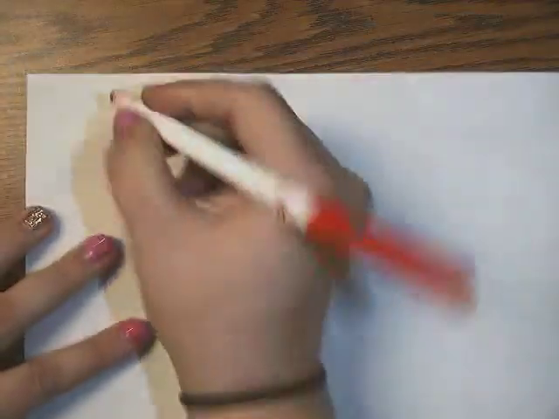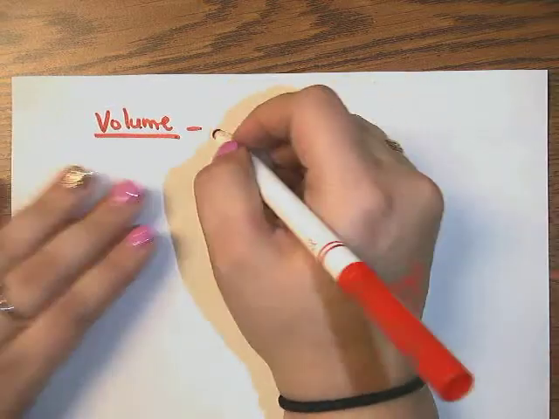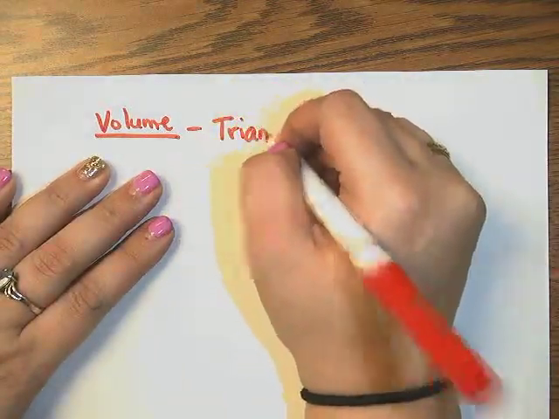Page volume. And we are talking about the triangular shapes.